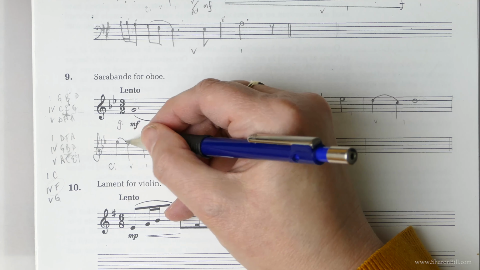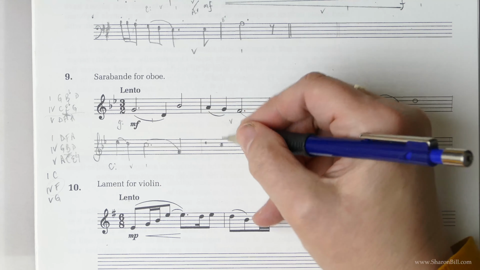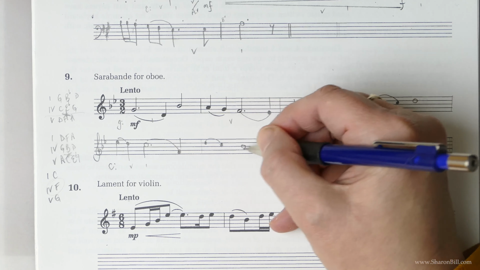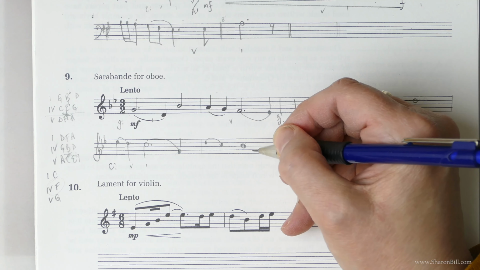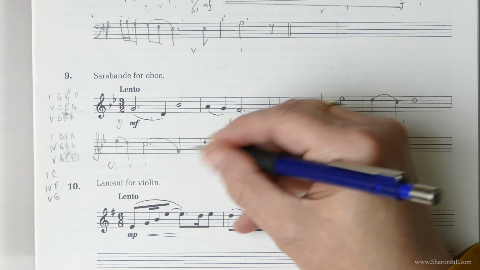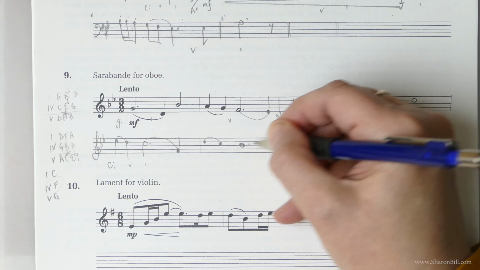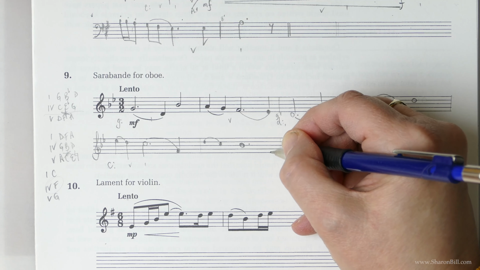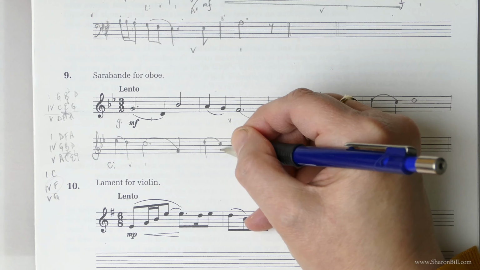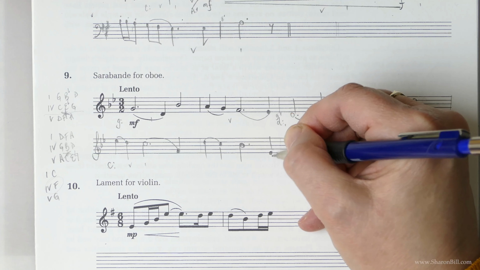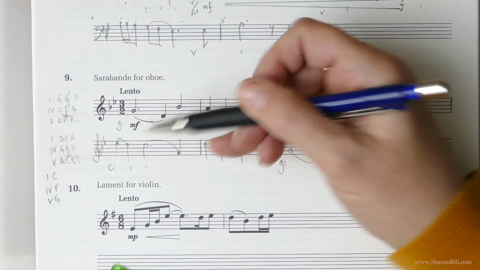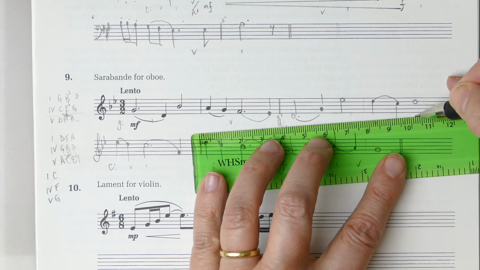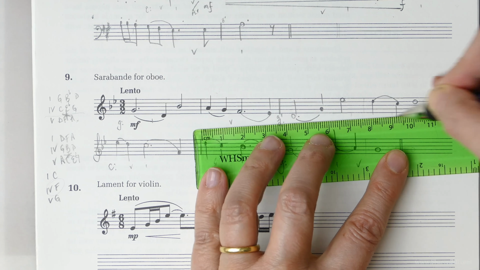Da-dum, da-dum, da-dum, B flat. So let's continue the sequence down to the E flat. Da-dum, da-dum. We're quite strong opening, so I'm going to let that really open out to this halfway point, I think.